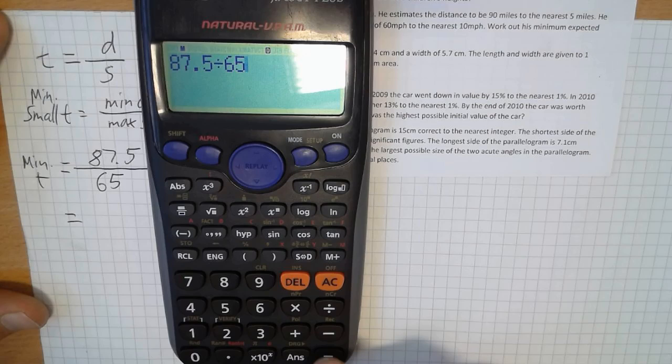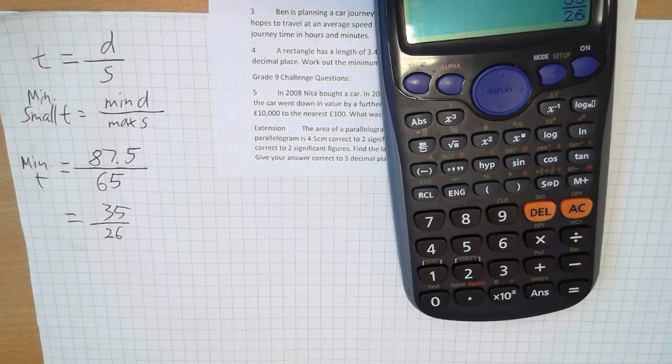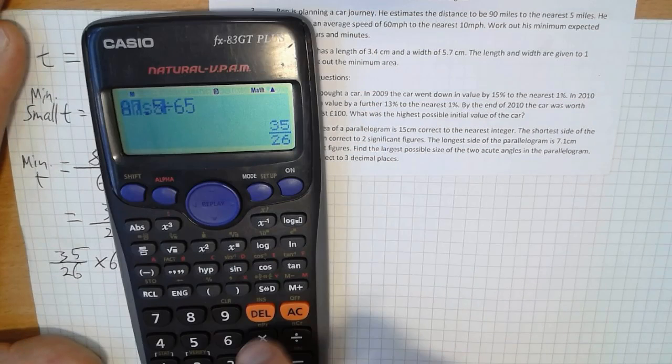Okay. So I've got my result, which is 35/26. Okay, so guys, what I've got is 35/26. Now that's an amount of hours, and I need to turn that into hours and minutes. So the way in which I'm going to do that, to convert, I'm going to have to times it by 60, times by 60 minutes. So I'm going to take the 35 over 26, and I'm going to times it by 60 minutes. That will give me my total number of minutes. So times by 60.